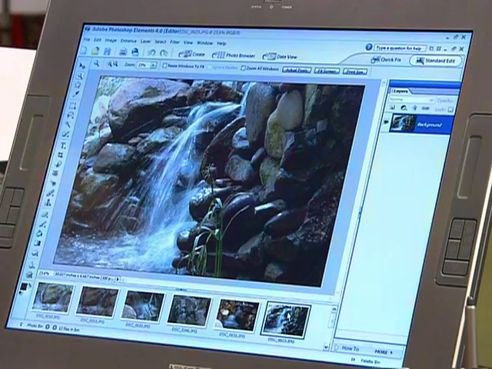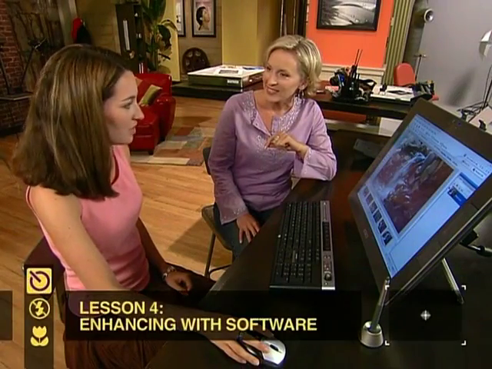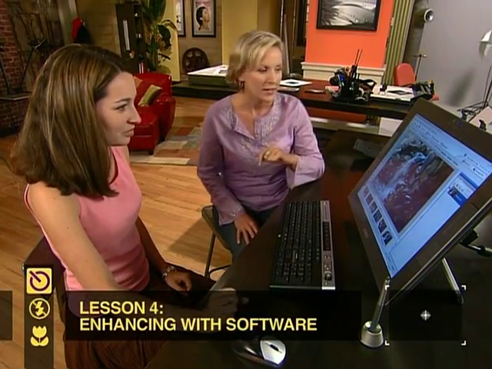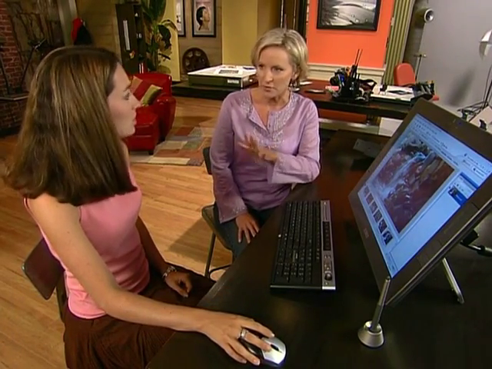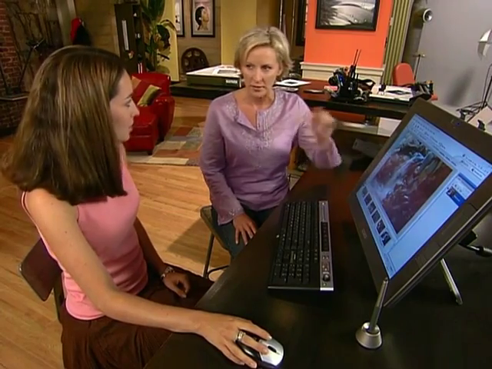But you know what? We could make this water blur even more. Oh, okay. Want to give it a whirl? Sure. Okay. Have you ever worked with an image editing program before? No, I haven't. Okay, that's okay. So we'll just stick to the basics today. We'll work with tools and filters.